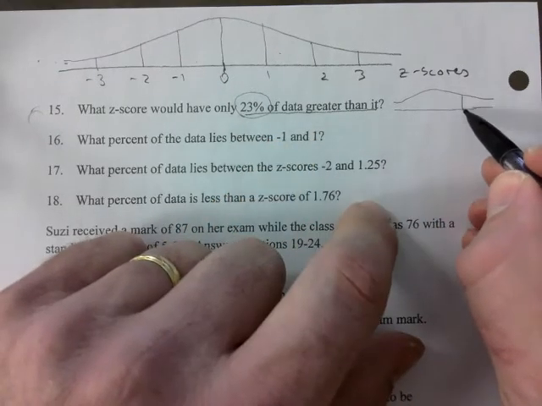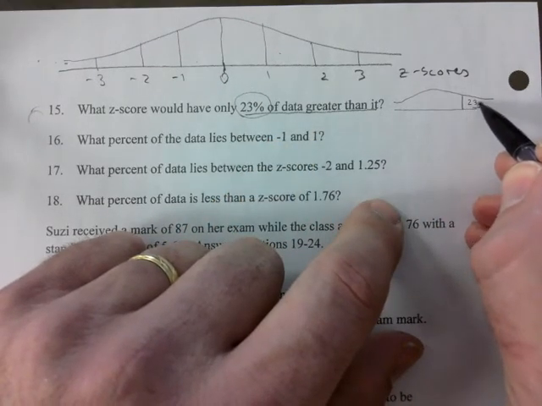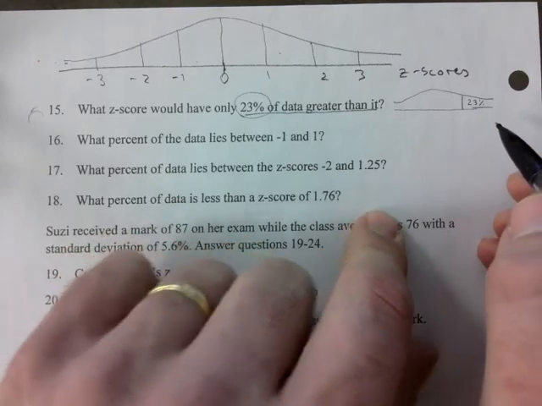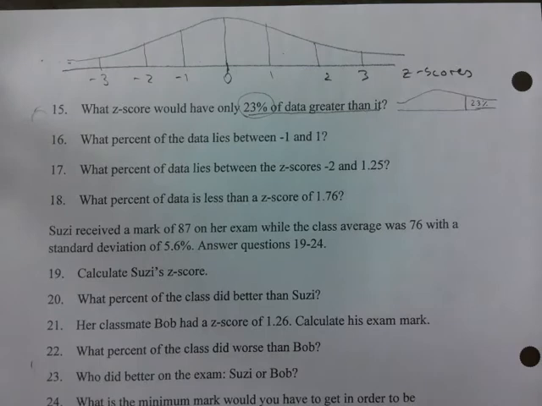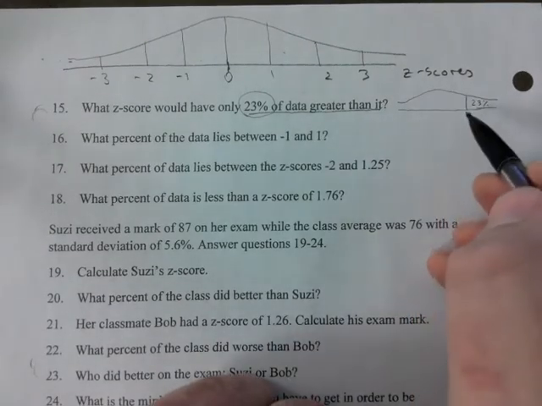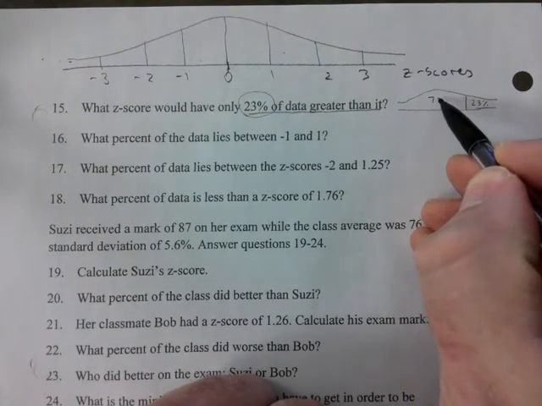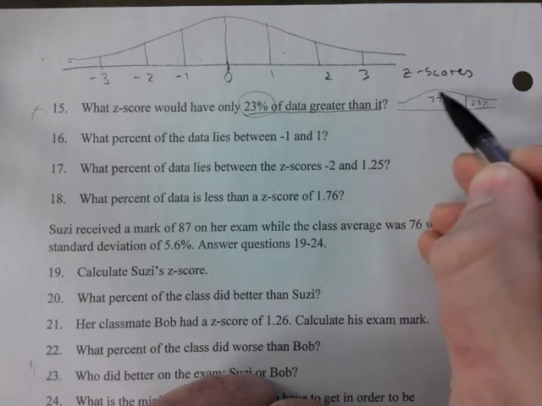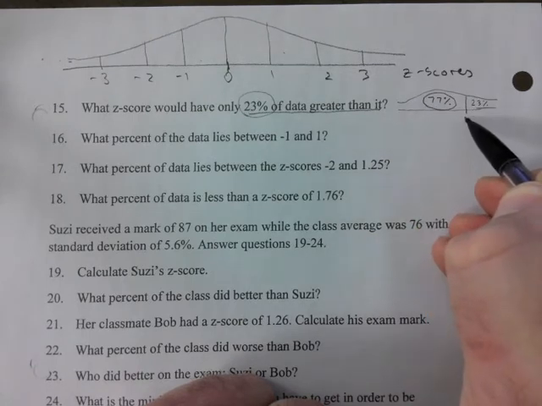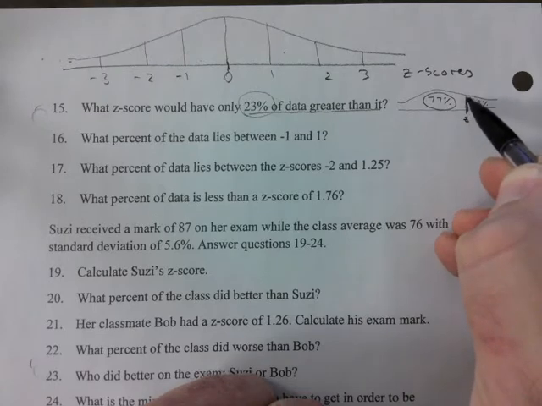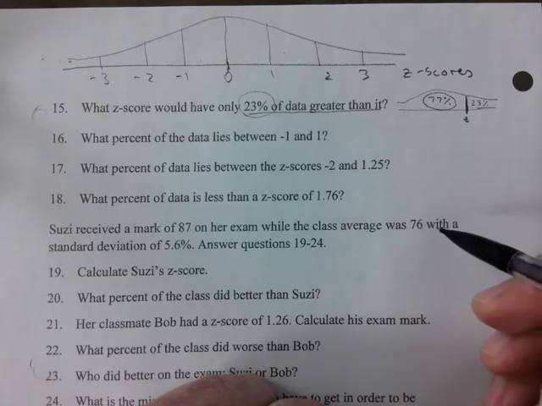So that would be 23% here, which would put us on the other end. Oops. This would be 77%. And this is what inverse norm wants, right? So we're looking for that z-score that would put us in this place, okay?